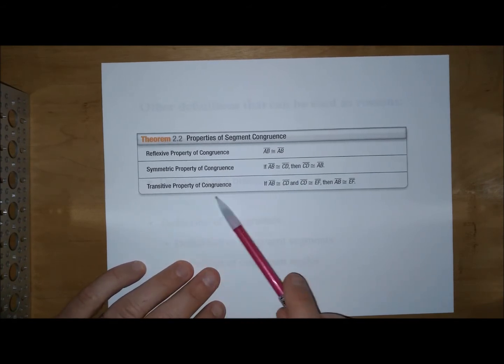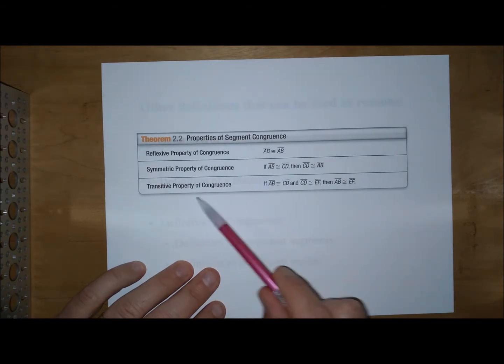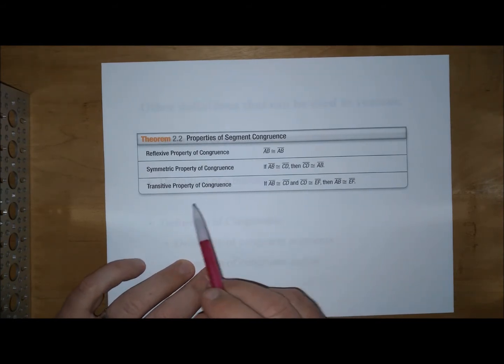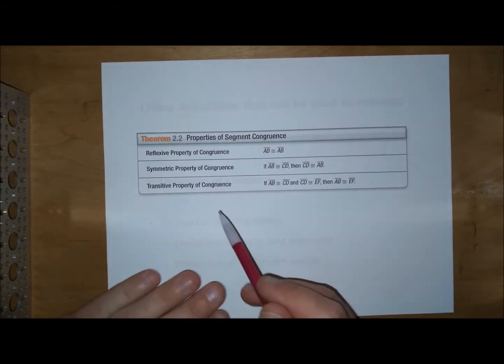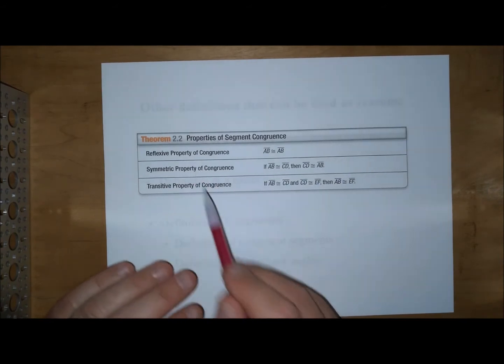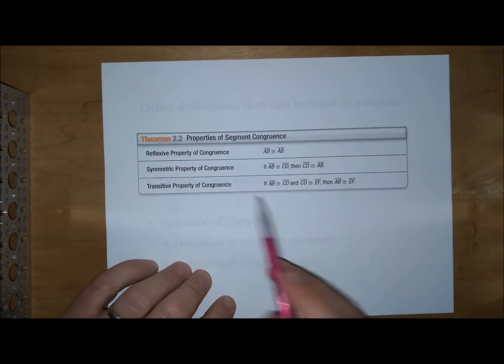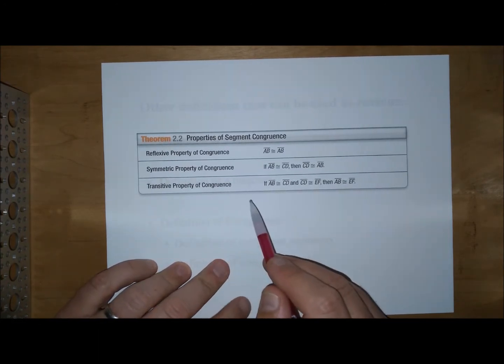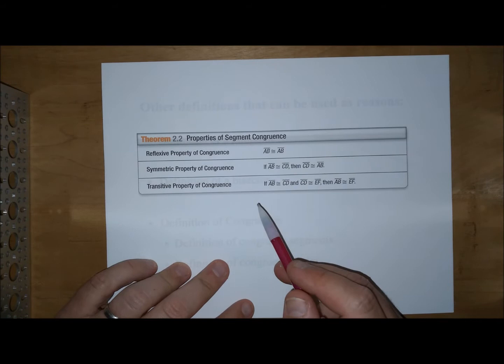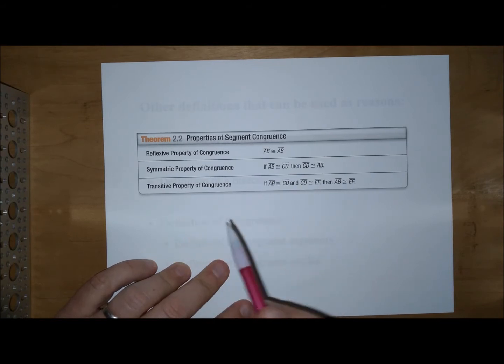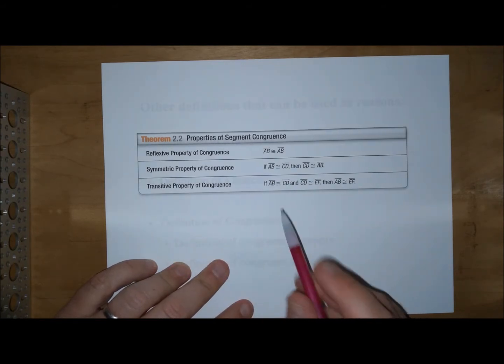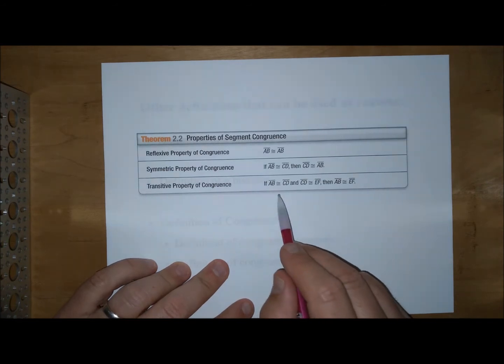And this one's really handy because it can save a step, the transitive property of congruence. As we saw in our last lesson, the very last proof I did, we can use 2 substitutions, or you can use the transitive property once. So the transitive property of congruence applies just like the transitive property of equality. It looks like this.